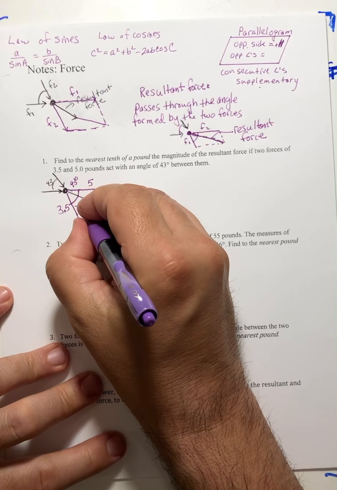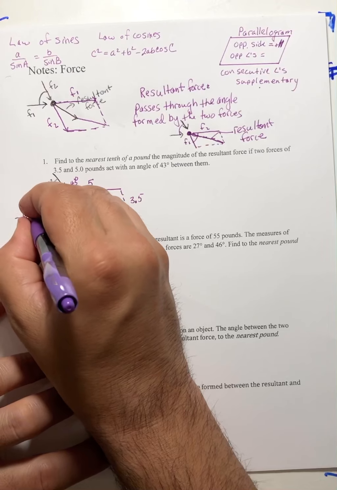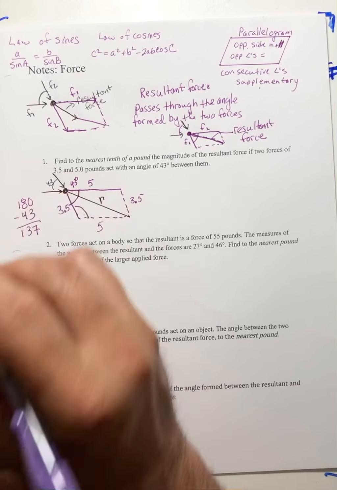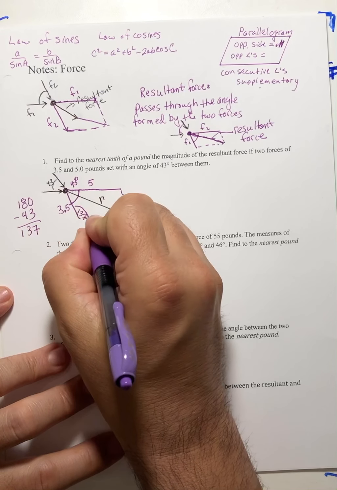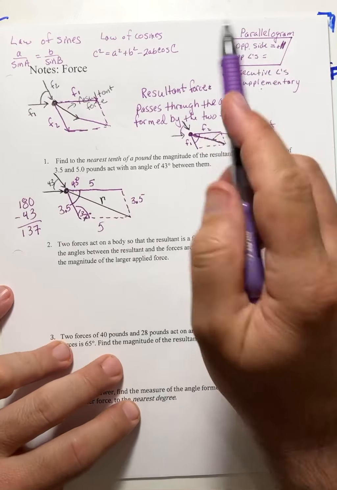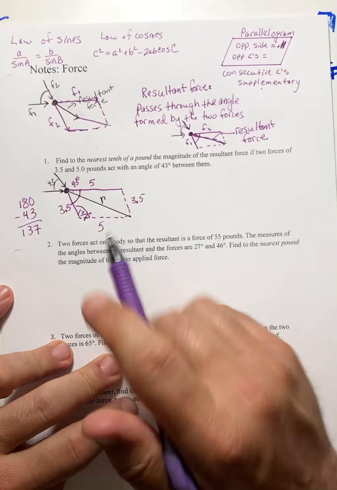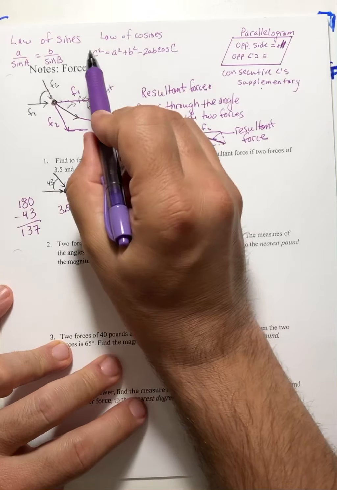So we know this angle: 180 minus 43, 137. So this angle is 137 degrees. Okay, now let's go back to our law of sines and law of cosines. We have side, angle, side, and we're finding this missing side. That's your classic law of cosines.